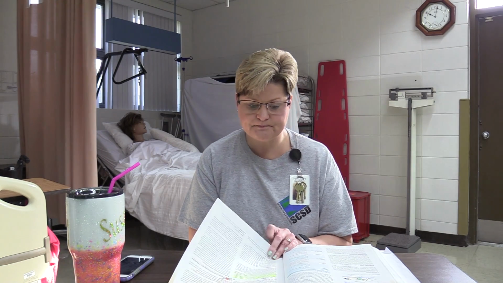Your textbook on page 1002 has table 48.3. That's a very good summary of meningitis. If you want to look there quickly, you can see exactly what your signs and symptoms are, your diagnostic tests, your therapeutic measures, your complications, and your nursing diagnoses.